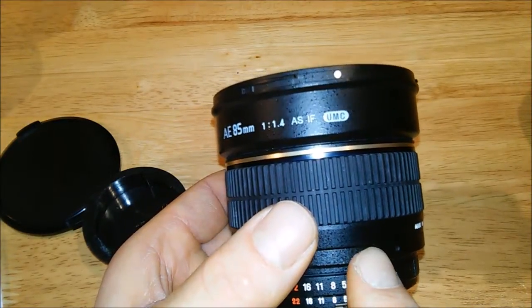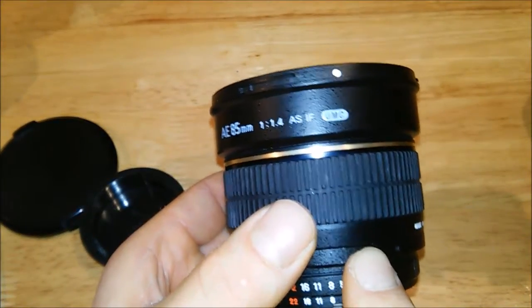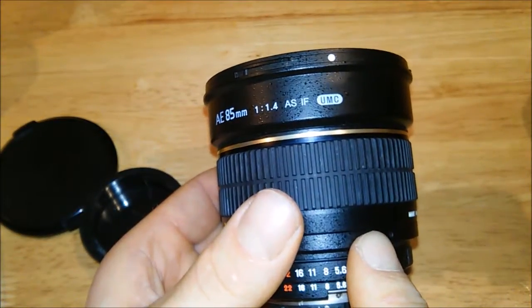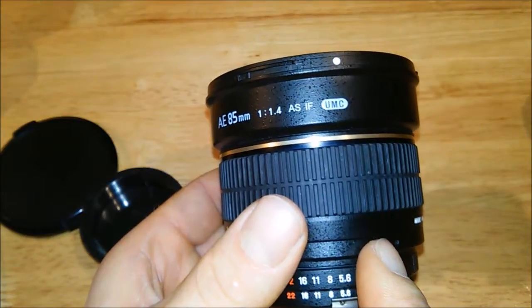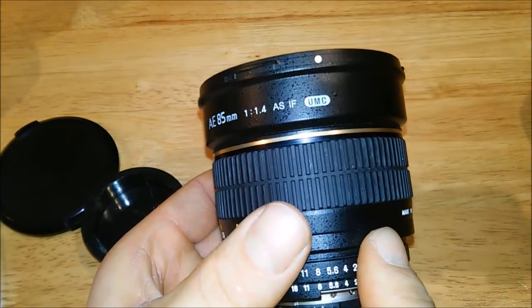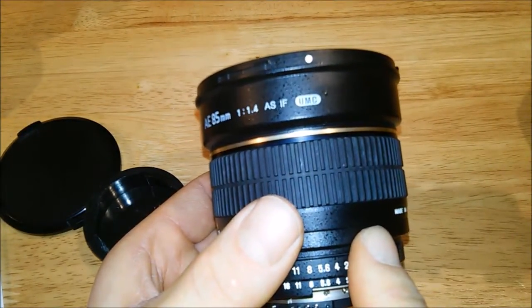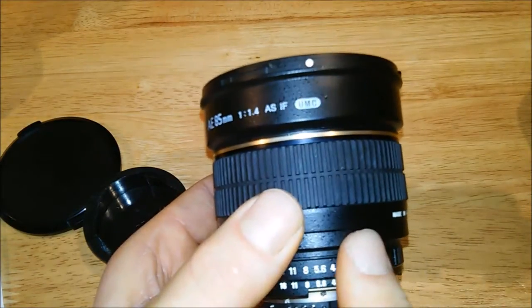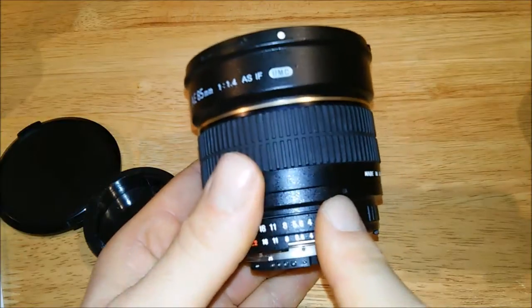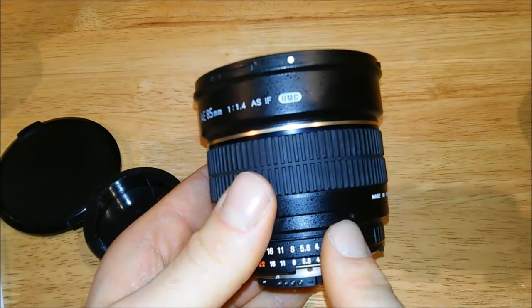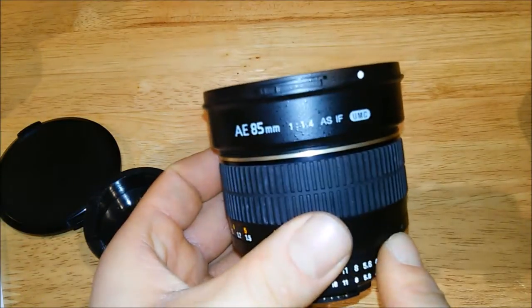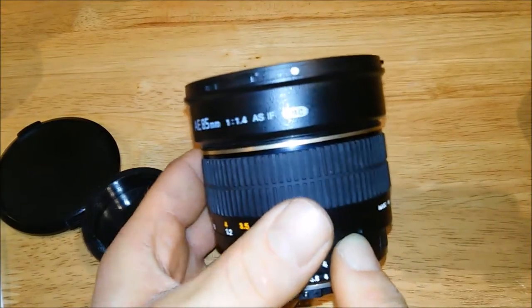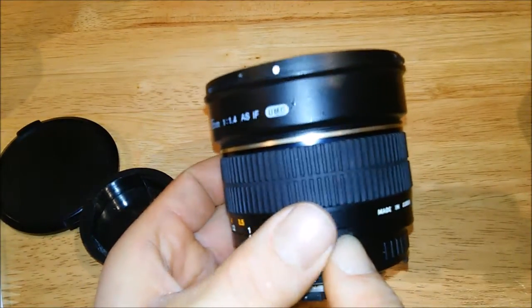So on cameras like the D3000, D5000, D7000, I'm talking about Nikons, on crop sensor Canons and Fujis and Sony crop sensor cameras, it's going to give you 127 mils, which is very tight. Probably it's good for a portrait, but I wouldn't say it's good for portraits indoors, because you have to be quite far from the subject.